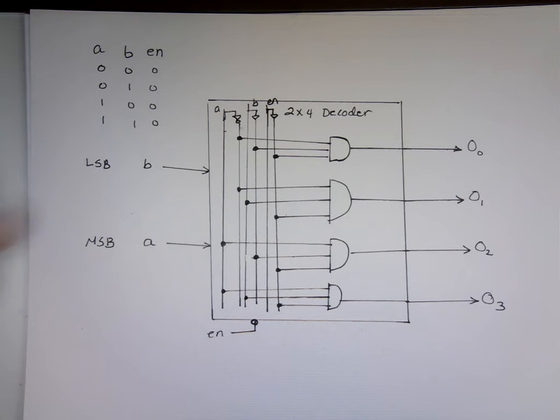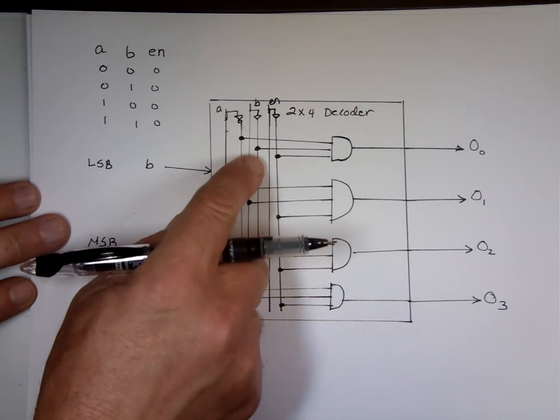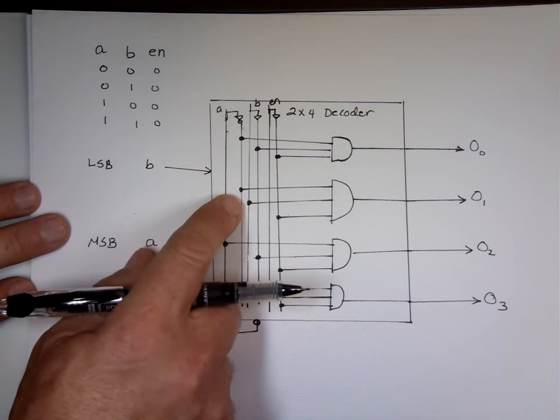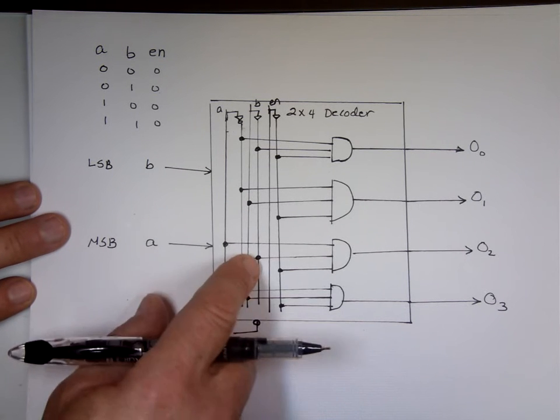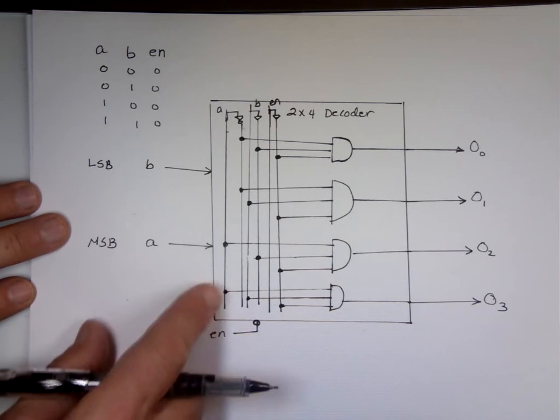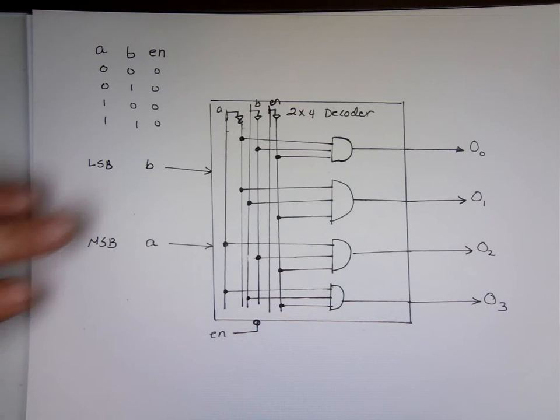So again, you attach A naught, B naught to this one, A naught, B to this, A, B naught attached to that one, A and B attached to that one, with the enable going into it. And that's what the inside of that looks like. Only one of these will be on at any given time.